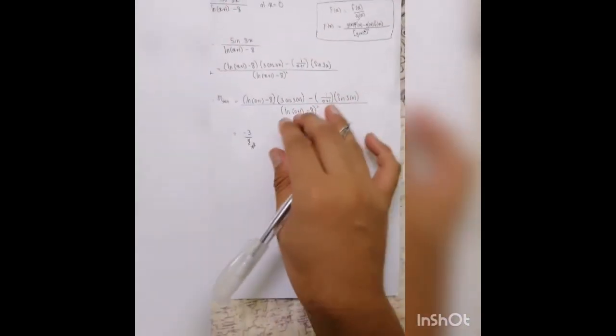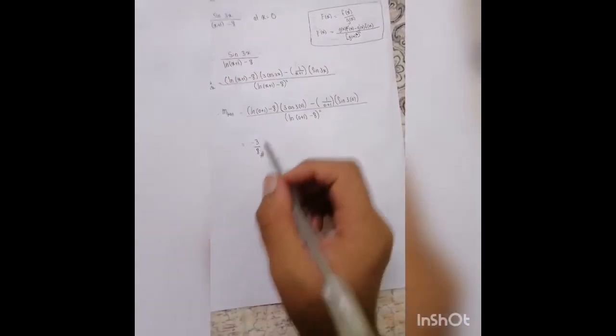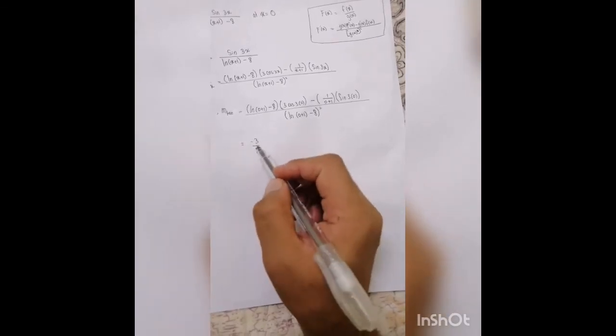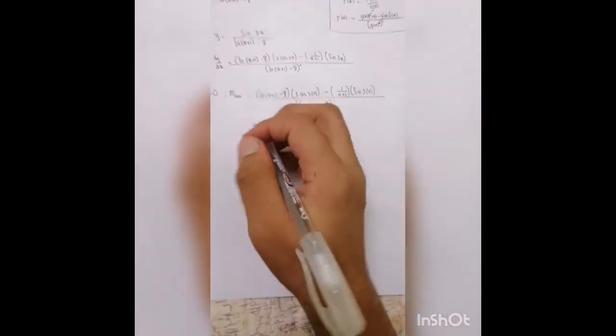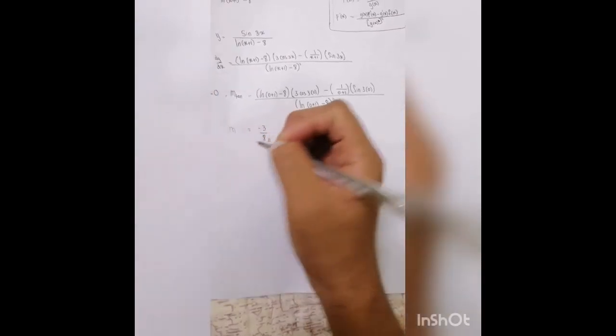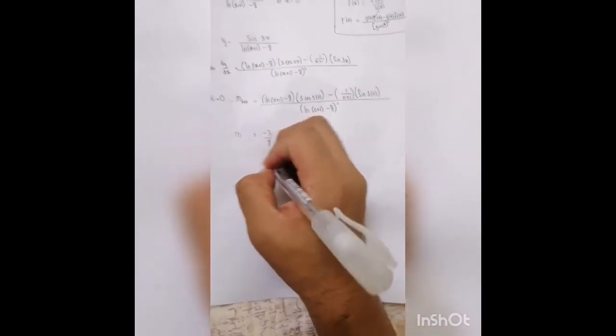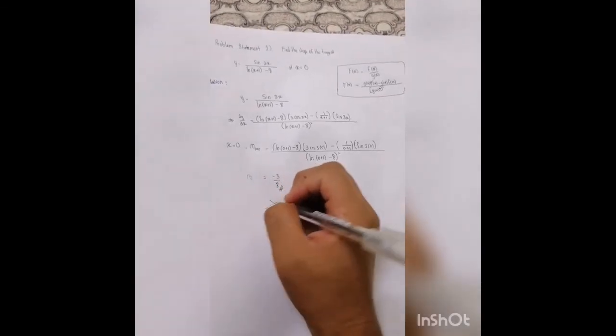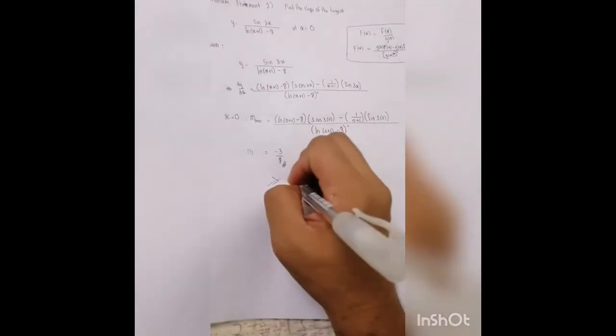Then the final answer we get is negative 3 over 8. So this is the final answer, the gradient of the tangent line, the gradient of the tangent.